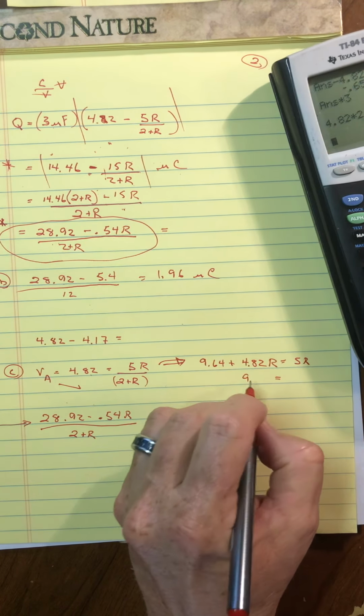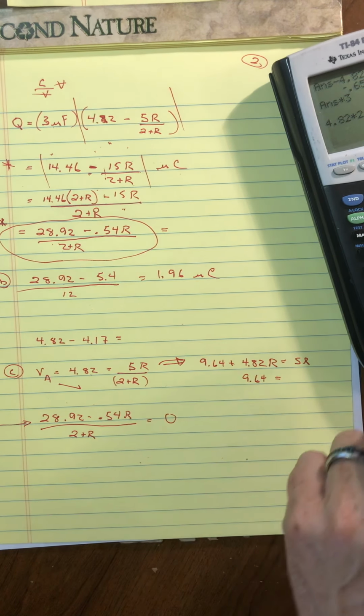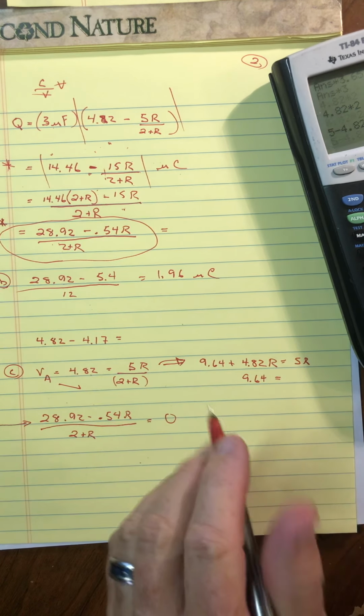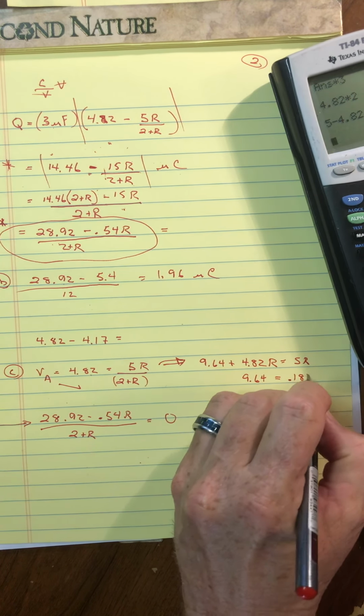And so 9.64 would be this 5 minus 4.82, and that's 0.18 R.